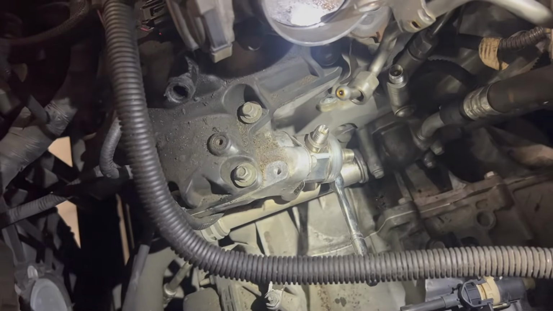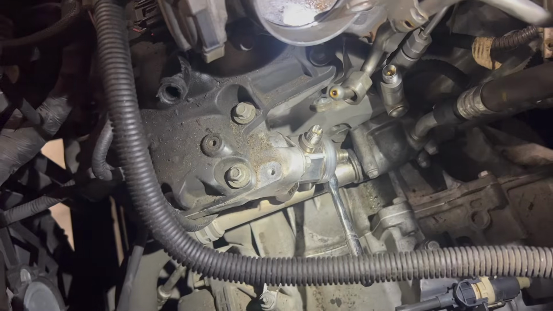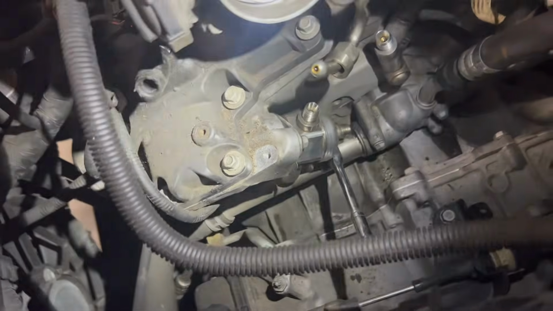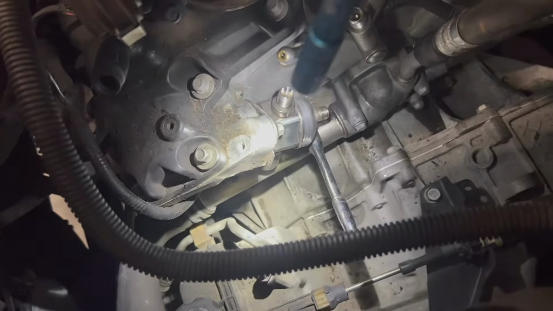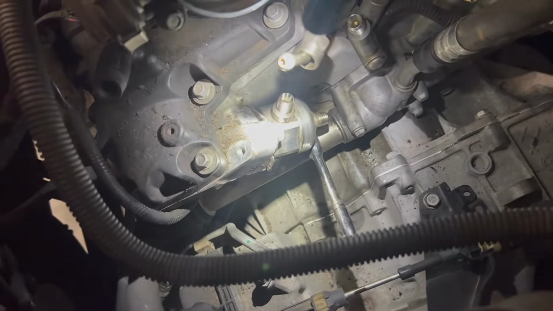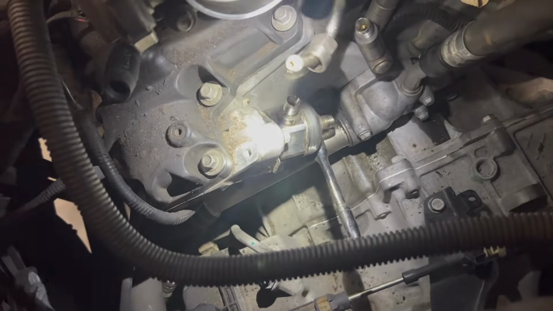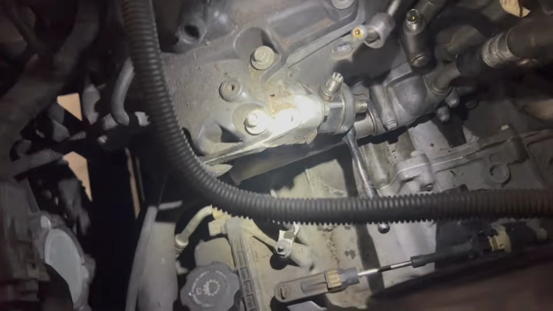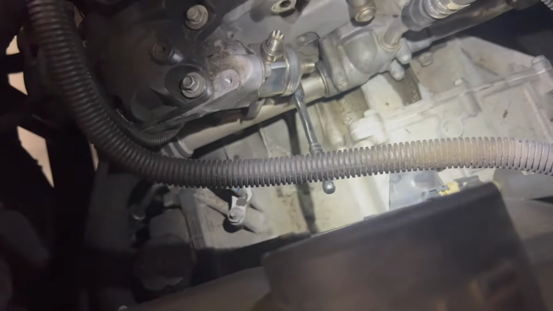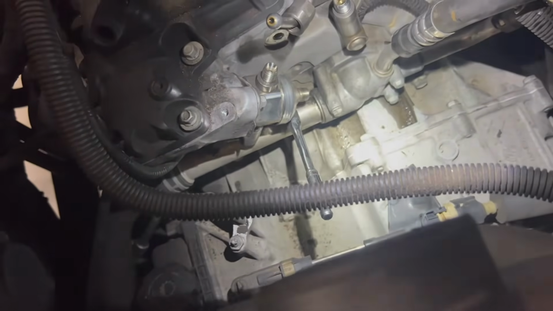All right, with our lines out of the way, what we're going to do now is the fuel pump's only held on with two 10 millimeter bolts. One of them is right there. The other one is basically 180 on the other side of that. So we're going to take those loose. We still have our electrical connection on, so we're not just going to go yanking on it. We're going to try to ease it out and then get a little bit better access to that.